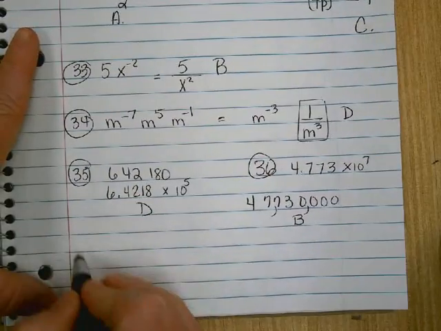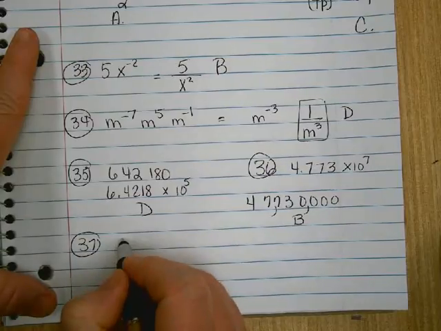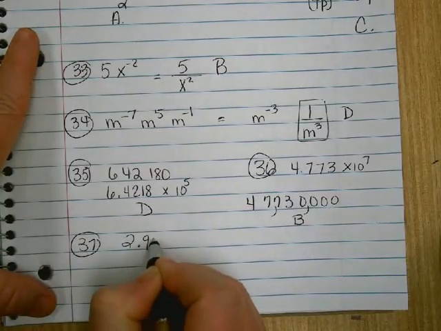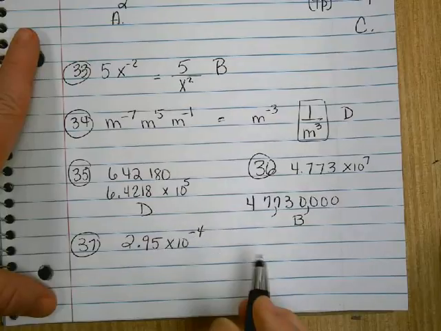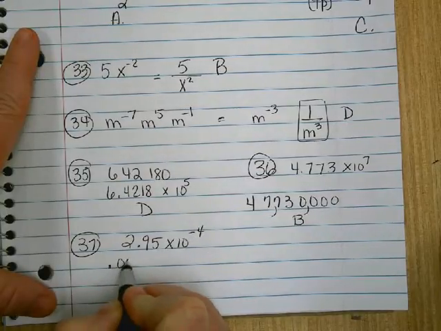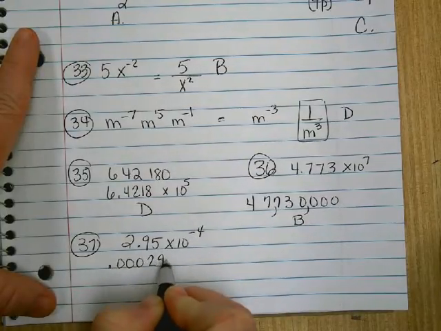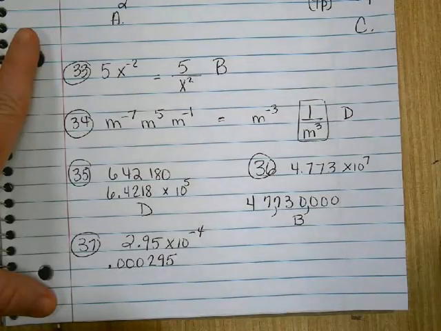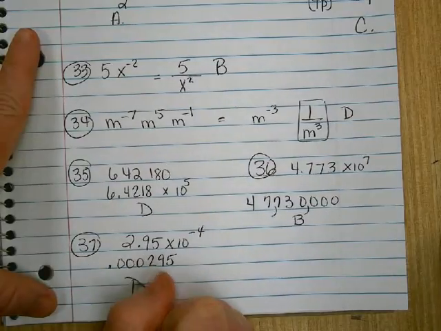37. 2.95 times 10 to the negative 4. So it was decimal 0.000295. That's D.